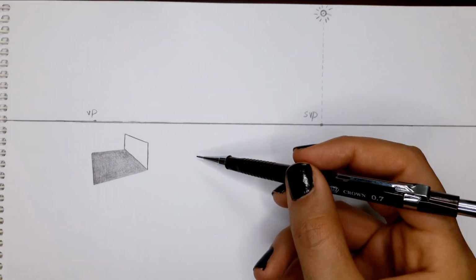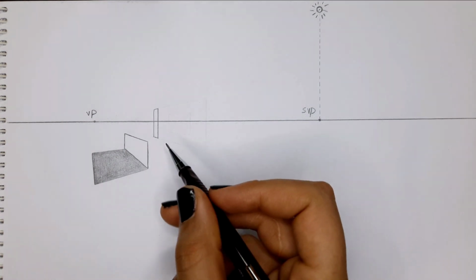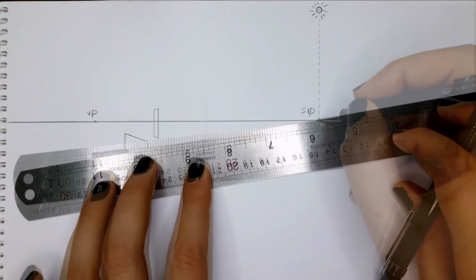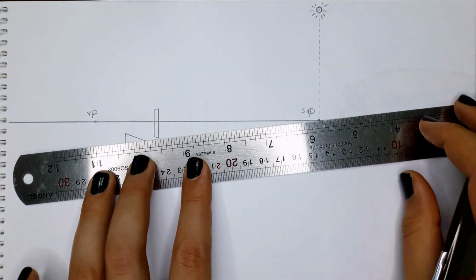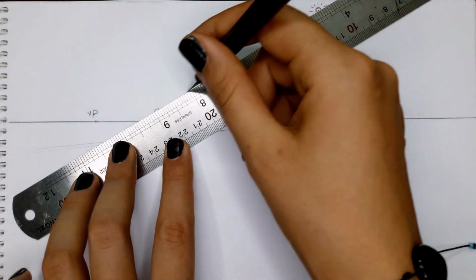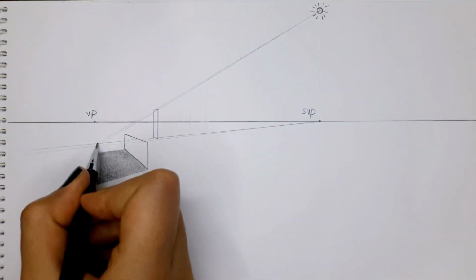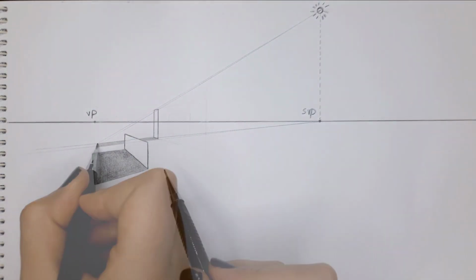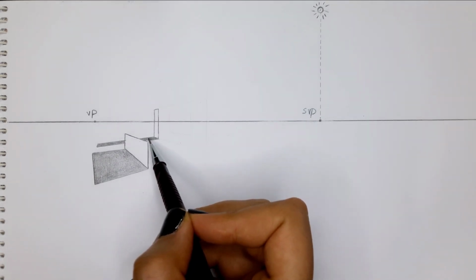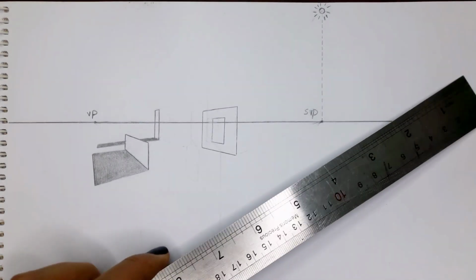Okay, for the next one, I choose a simple one again. It's just a vertical rectangle. As we did before, let's draw two lines from the shadow vanishing point to these two corners down there. And two more lines from the light source to the top corners. Then I'll connect these points to find the border of my shadow. Okay, this is the final shape of this shadow, and this part is behind this shape, so it's kind of invisible to us. And let's draw another shape.